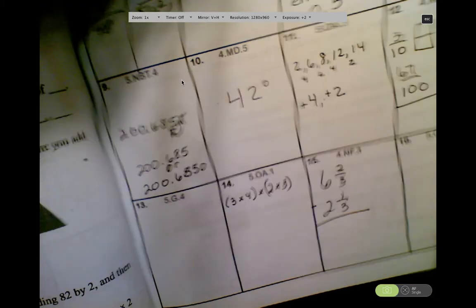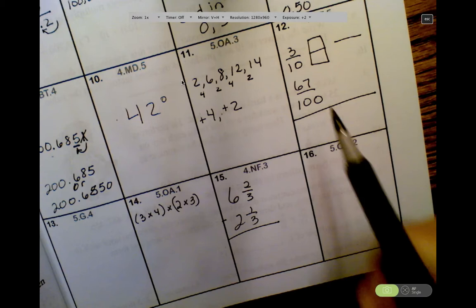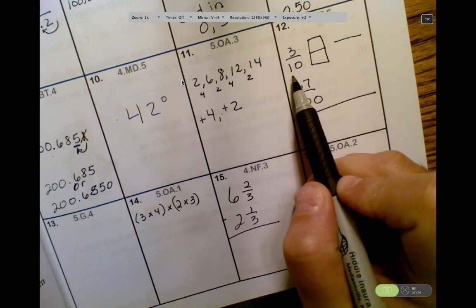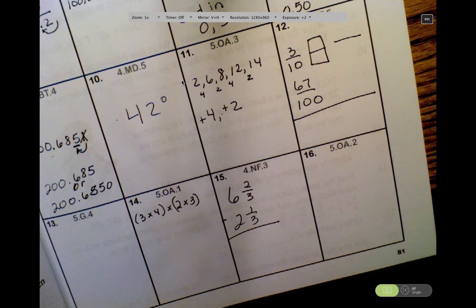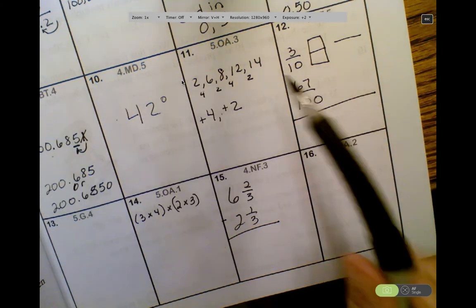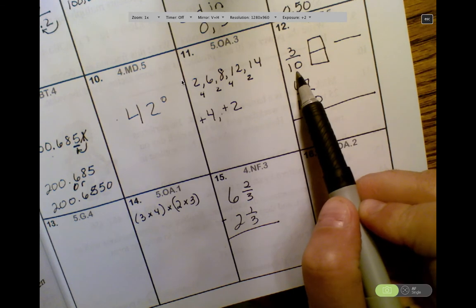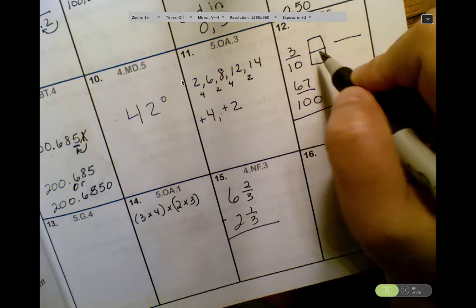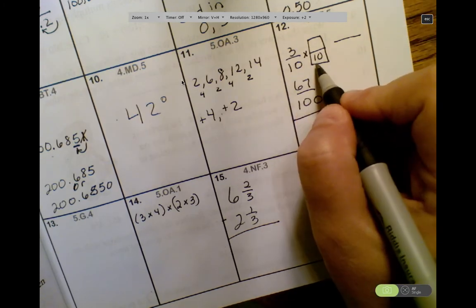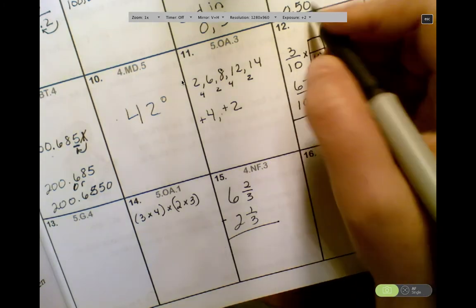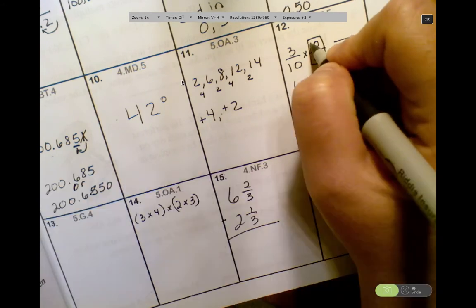All right, guys, really pay attention to this. I have a denominator that's a 10 and a denominator that's 100. I cannot add them together unless I have the same denominators. I know that I can multiply this 10 times something to get 100. What would that be? Right, 10. If I multiply the denominator by 10, I have to multiply the numerator by 10 as well.